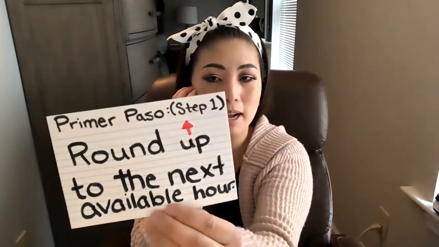So what does this rule mean? Round up to the next available hour. Well, taking a look at 5:31, what comes after 5 o'clock? The next available hour is 6 o'clock.